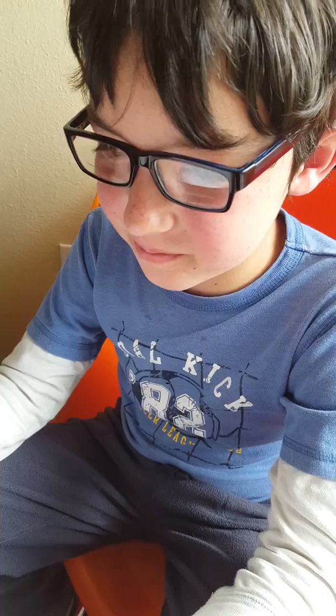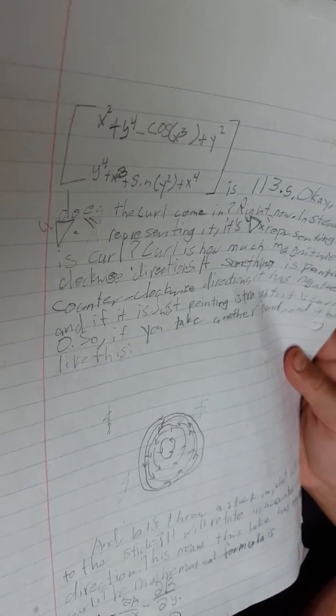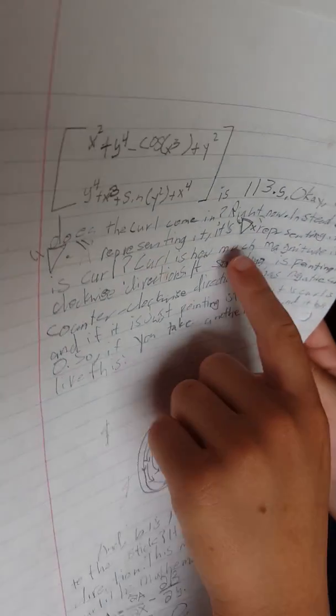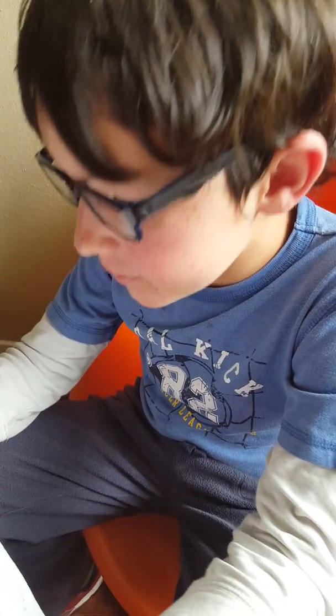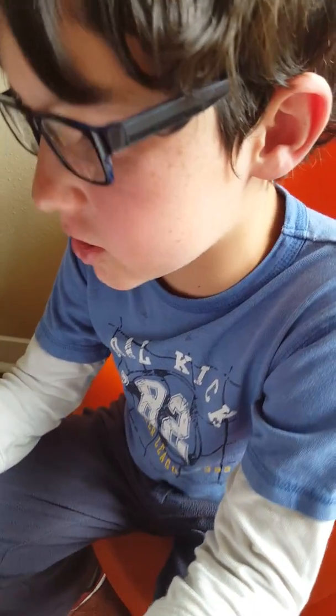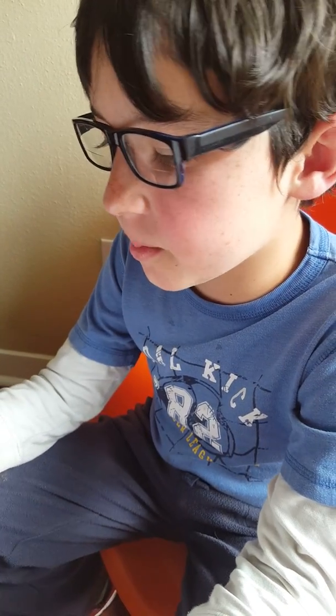Now, instead of using the upside down triangle dot, it's the upside down triangle cross representing it. What is curl? Curl is how much magnitude is pointing in clockwise directions. If something is pointing in counterclockwise directions, it has negative curl, and if it's just pointing straight, its curl is 0.